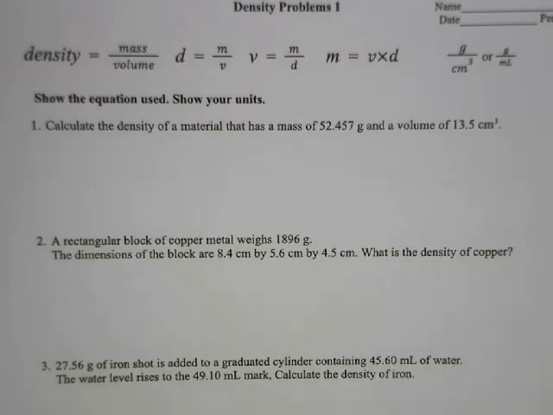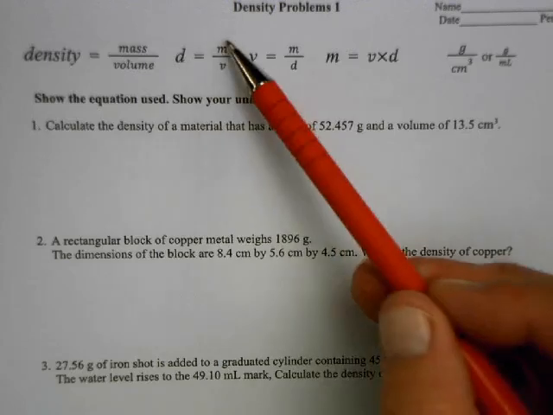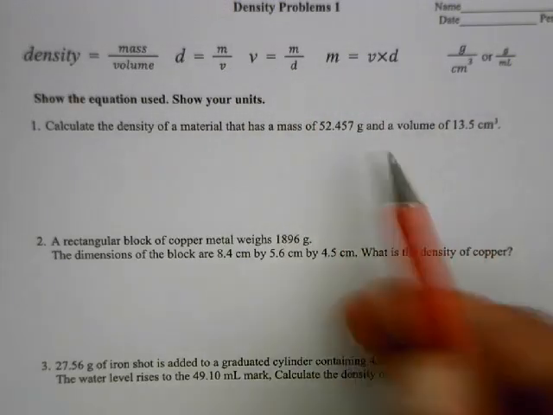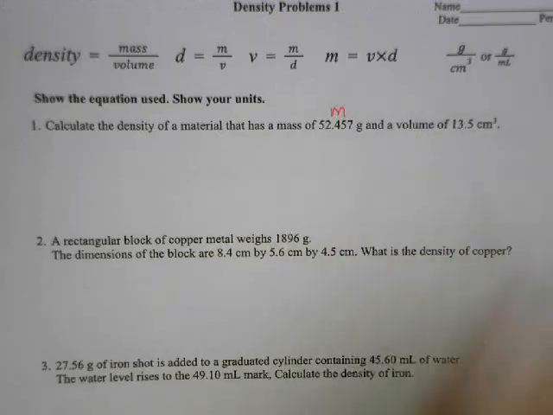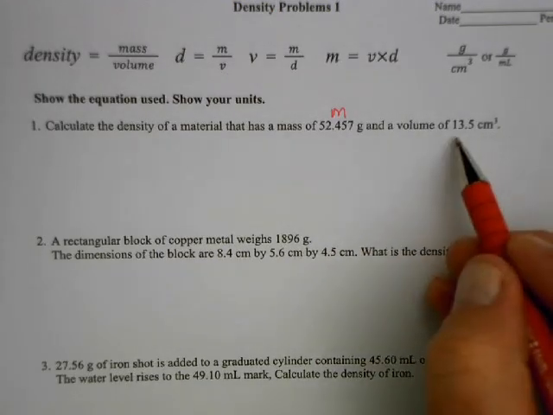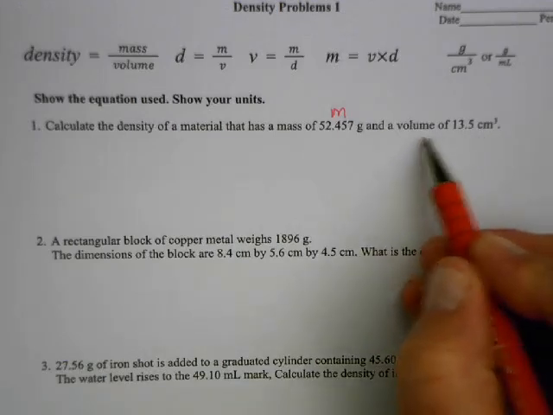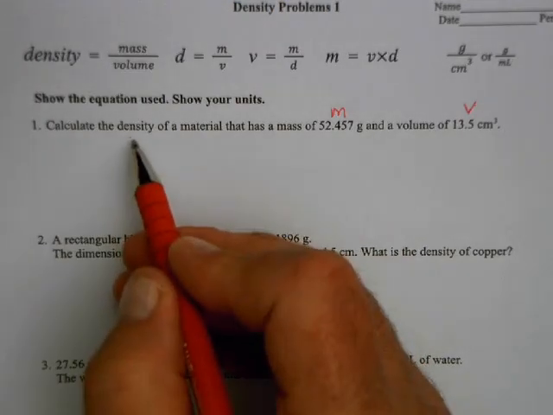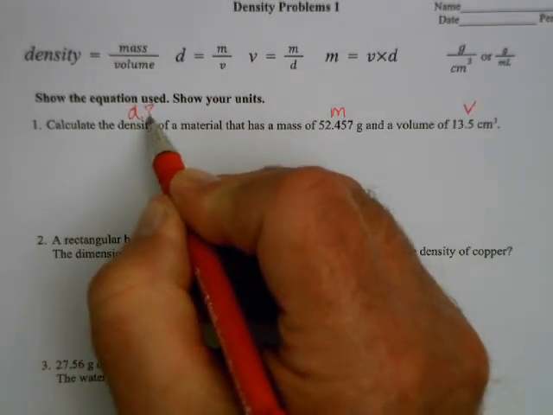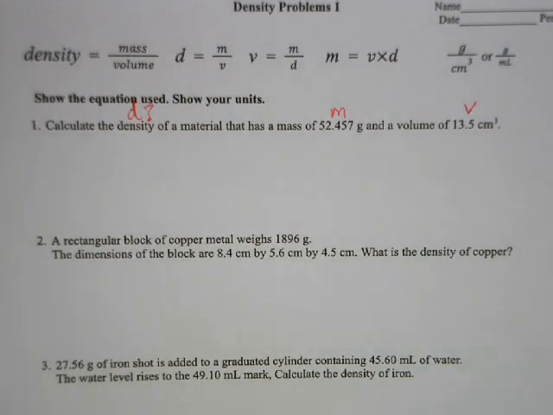One of the things that's really helpful when you're doing a problem is to annotate the question. What that means is you read the question, but you label it as well. In this case, we're looking for things like the density, the mass, the volume. So, for example, right here, 52.457 grams. Well, that's going to be my mass. So I label it with an M. The 13.5 cubic centimeters, it says volume. So there's my V. Those are the two numbers it gave me in the problem. It wants to know the density. Well, that's my D. And I'm going to put a little question mark by it just to indicate that's what I'm trying to find out.